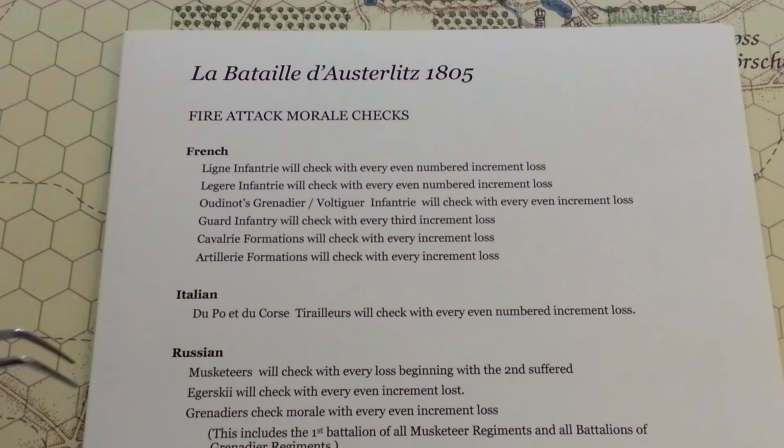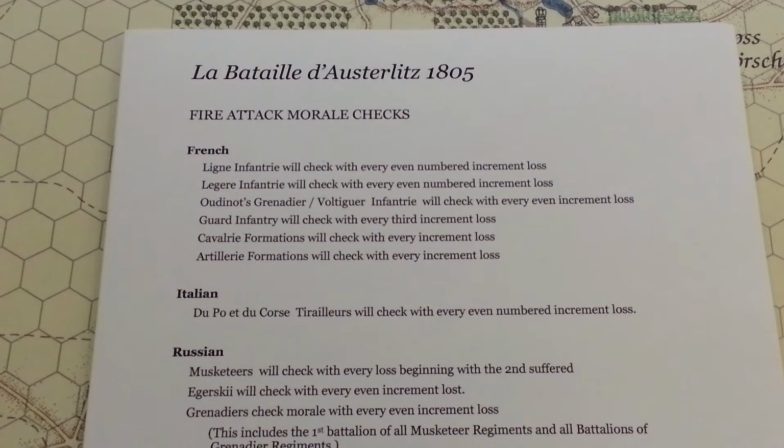Now some are weaker troops and they have to check every single time. Others are more stout, like the guard infantry here, and they only check every third loss. Inflicting an increment is kind of hard, so a loss is kind of hard, so that number of checks really makes a big difference in how long the unit can stand in the combat.